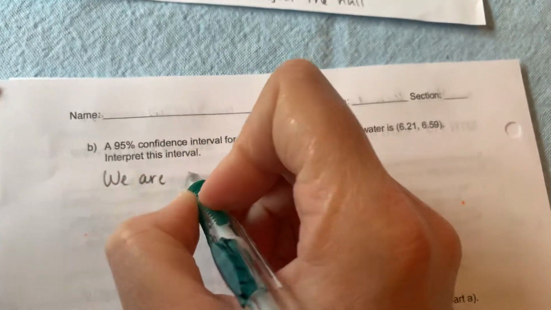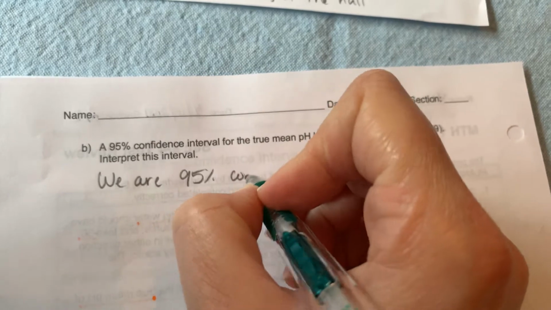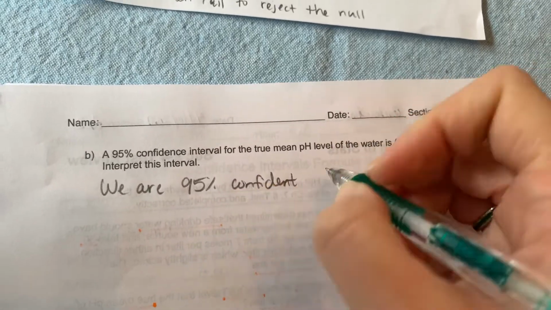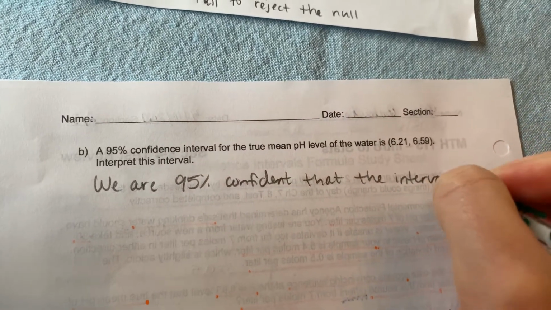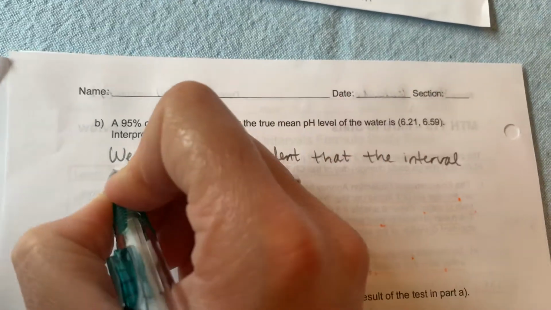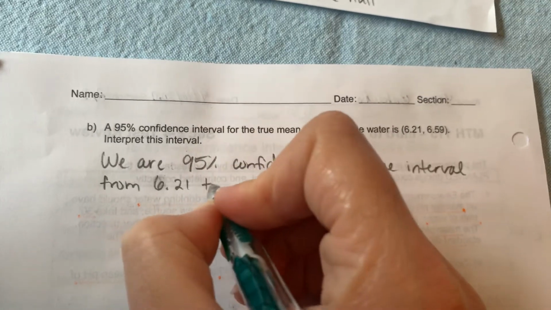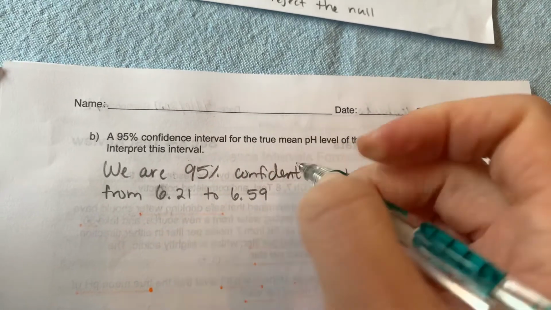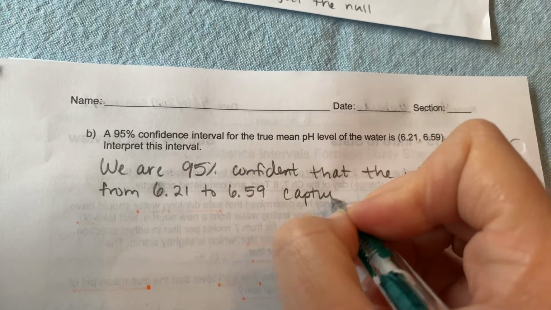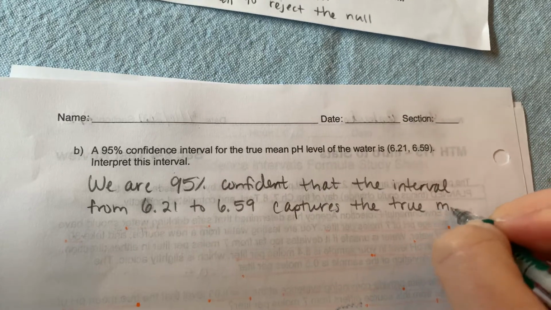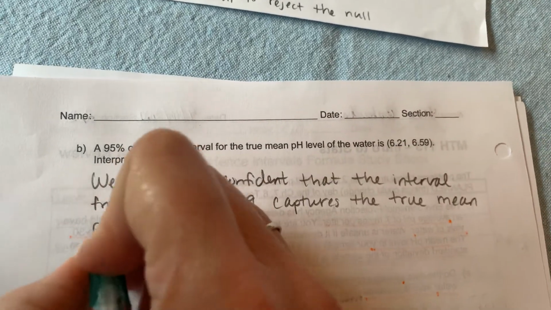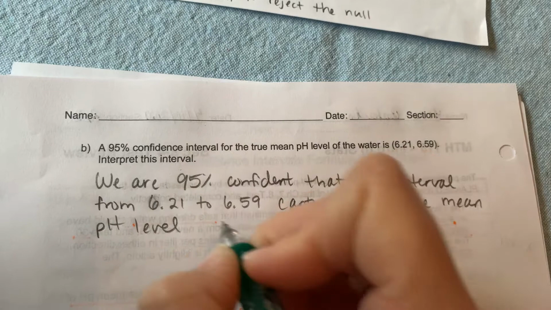We are 95% confident that the interval from, not zero, it should be 6.21 to 6.59 captures the true mean pH level of the water.